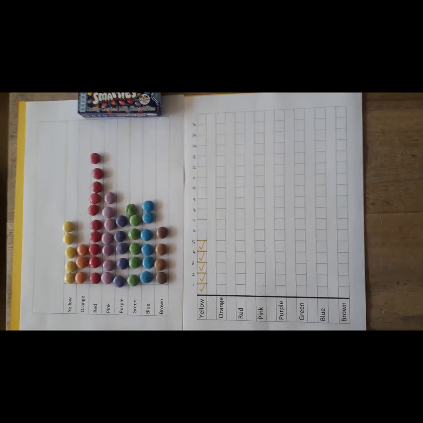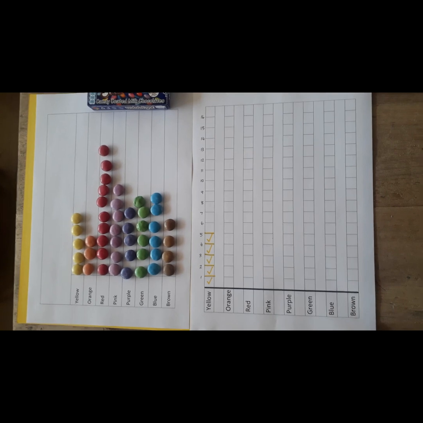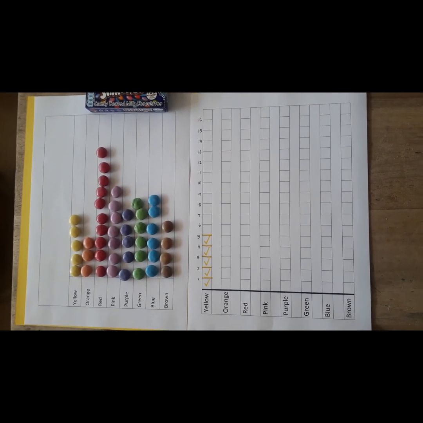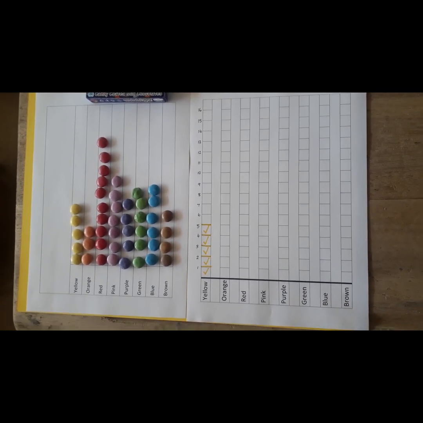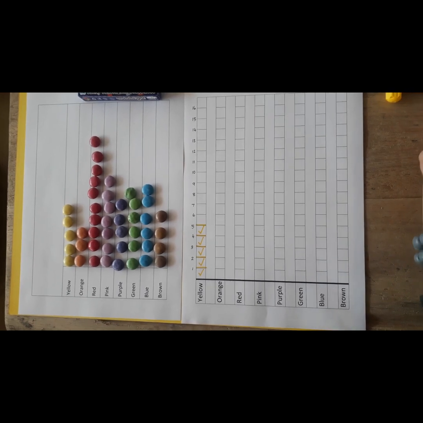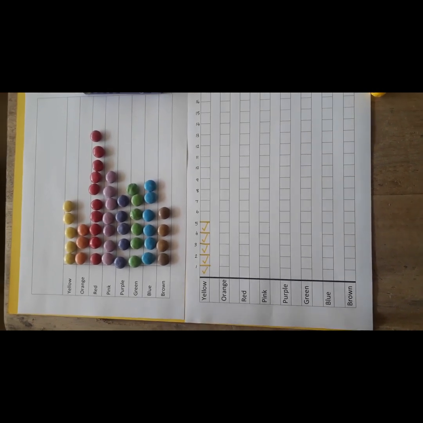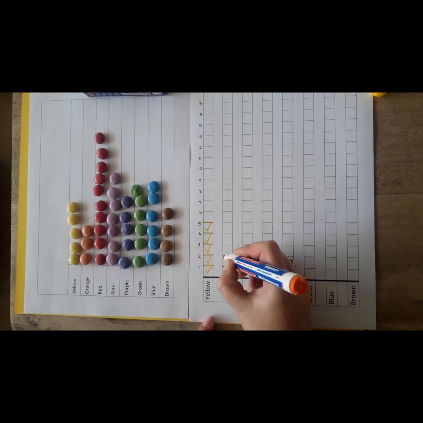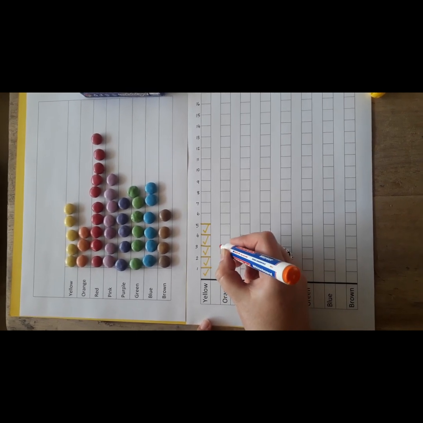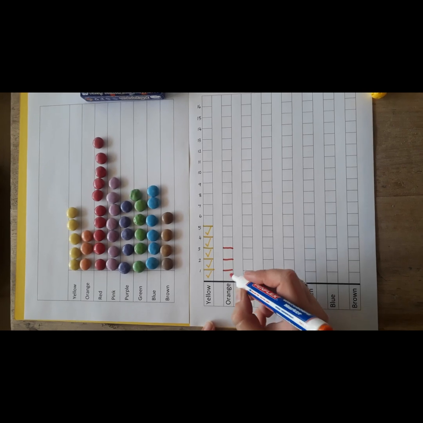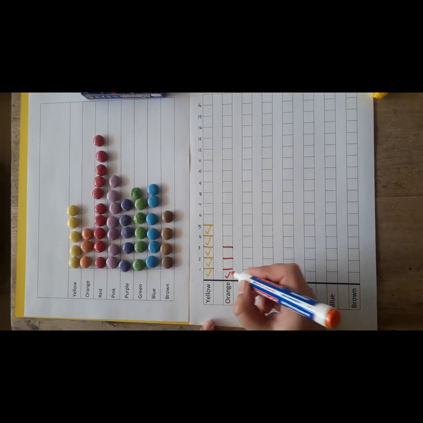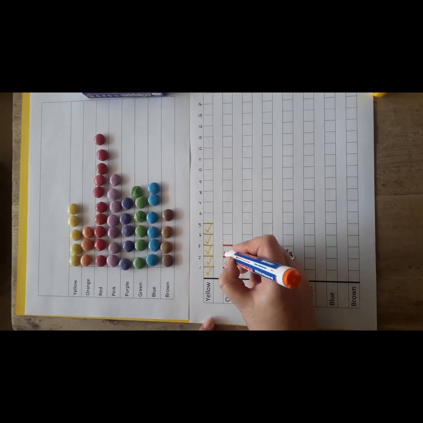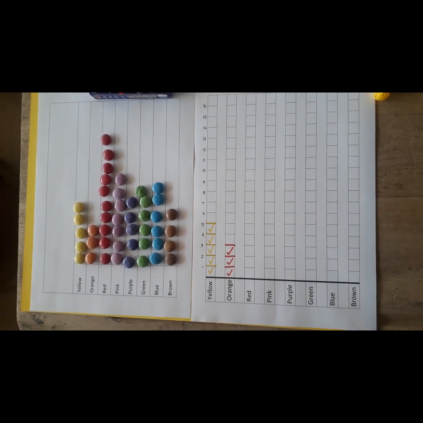Okay, so she has 5 yellow Smarties. She has 5 yellow ticks. It needs to be the same. She's going to move on to orange. Orange, there are 3. So 1, 2, 3 lines. Let's check. 1, 2, 3.